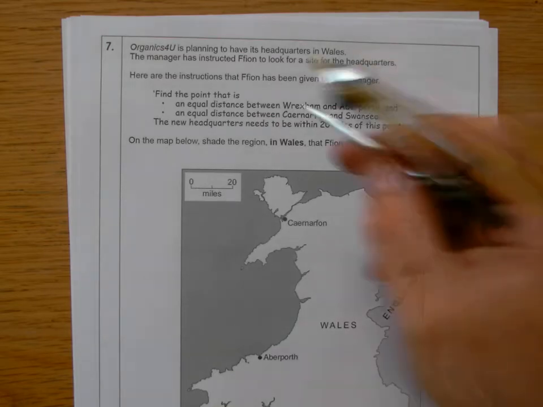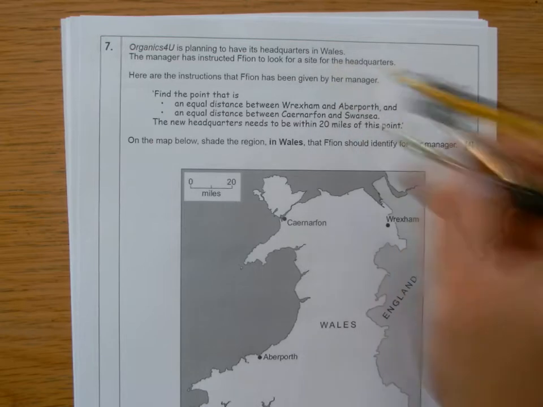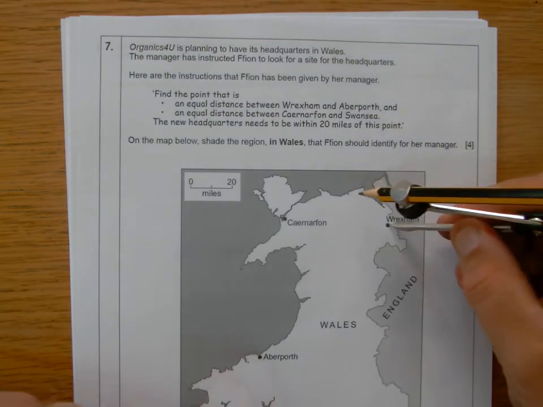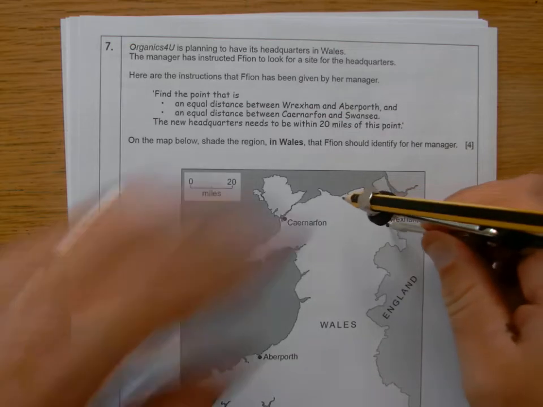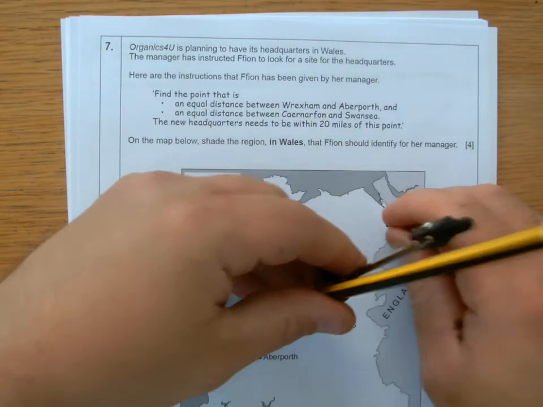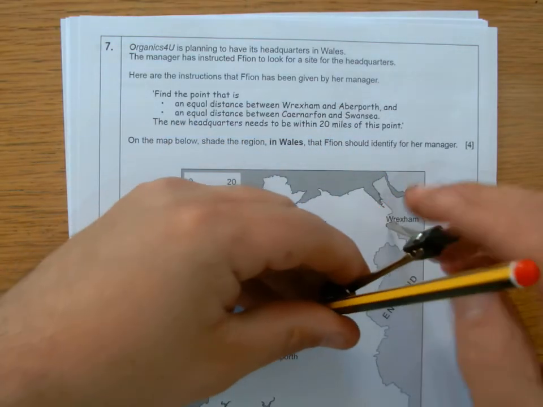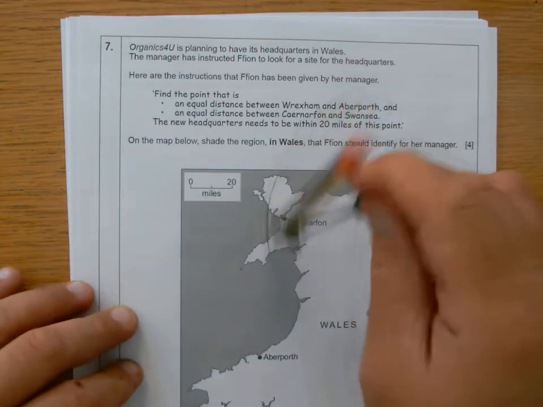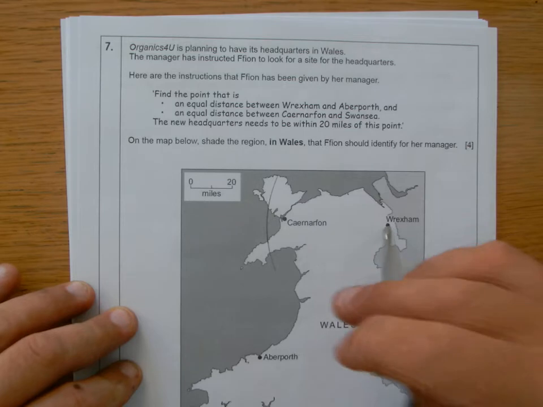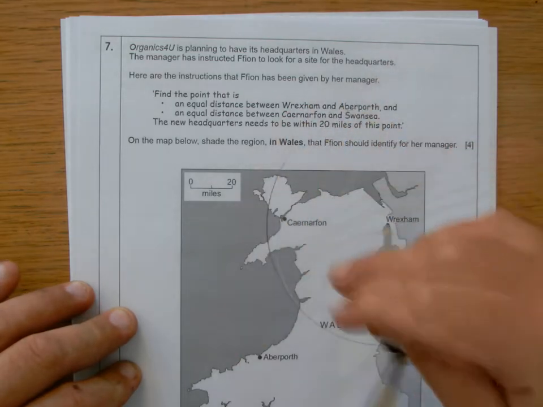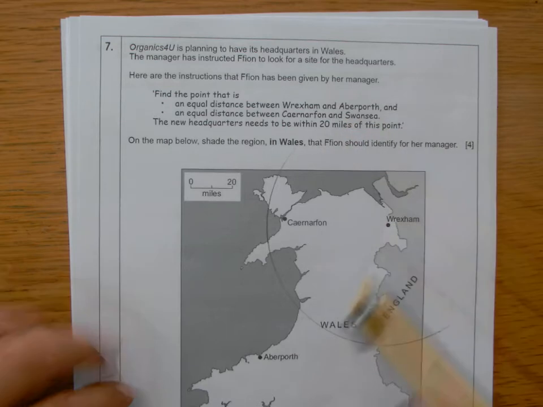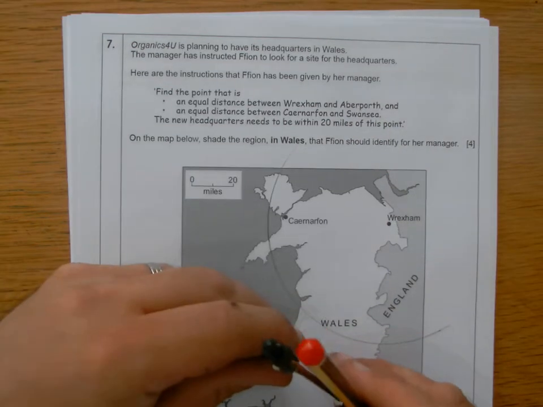So if we look at equal distance between Wrexham and Aberporth, well, there's Wrexham there, and Aberporth is down there, so we'll do the perpendicular bisector. Open up your compass, so it's just more than halfway between these locations. If you remember, you can draw an arc. Some people like to draw a full arc, all the way across, almost like a semicircle. And then go to Aberporth and do the same thing.